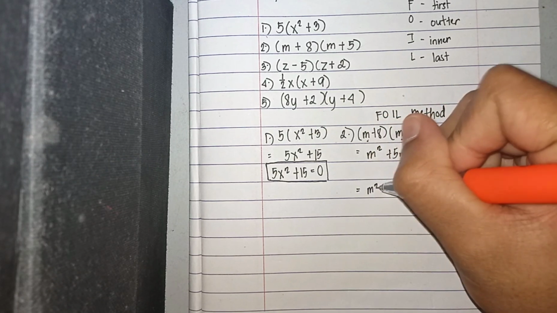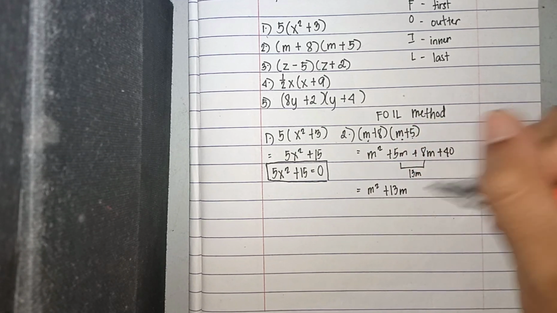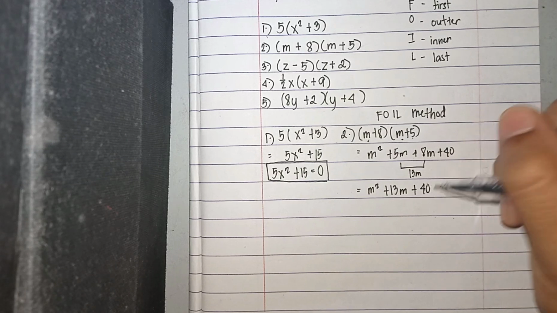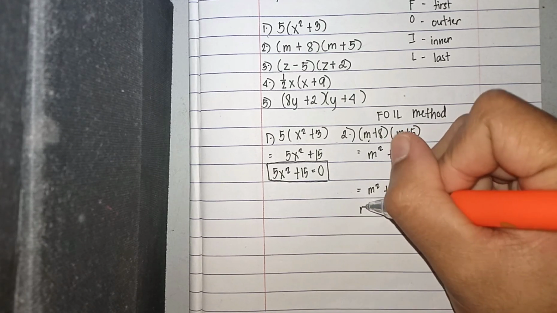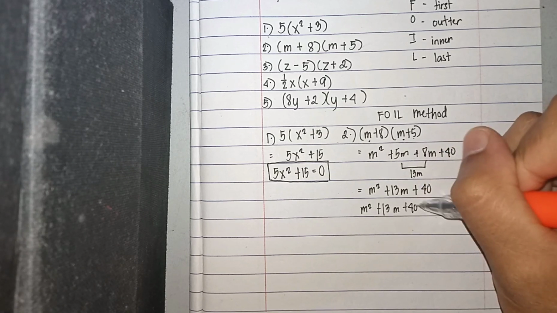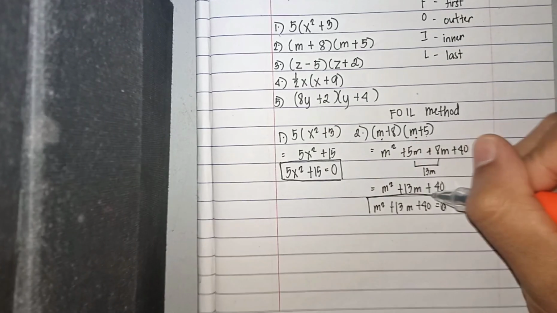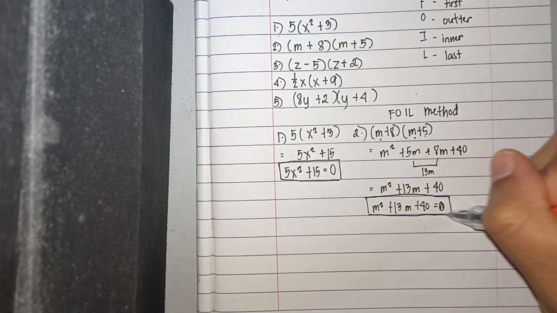So m squared plus 13m plus 40. So transpose: m squared plus 13m plus 40 is equals to 0. So this is our final answer.